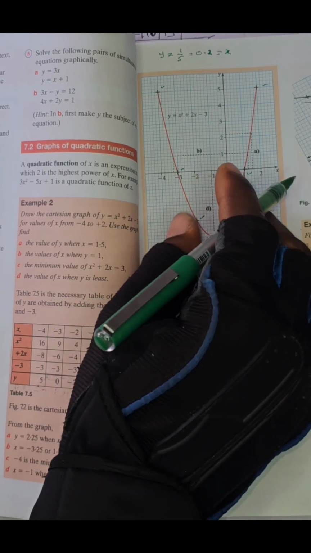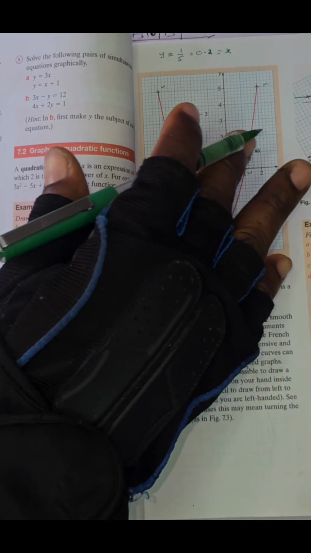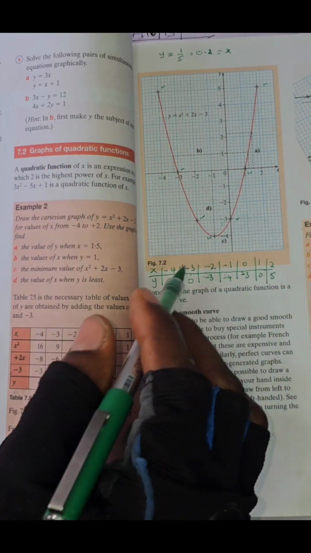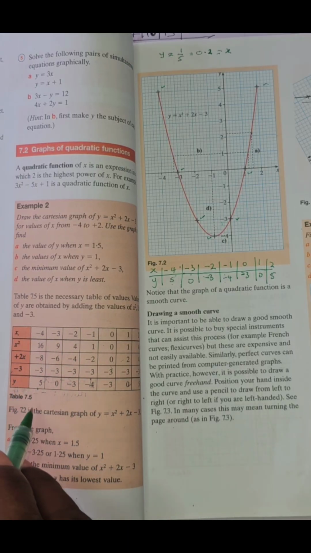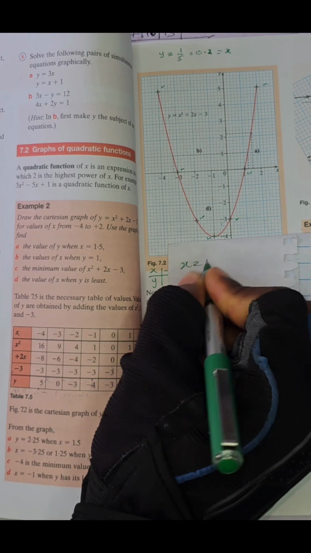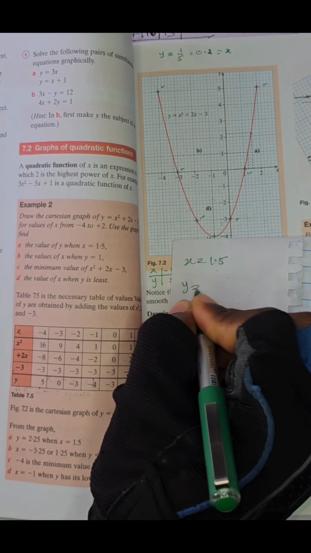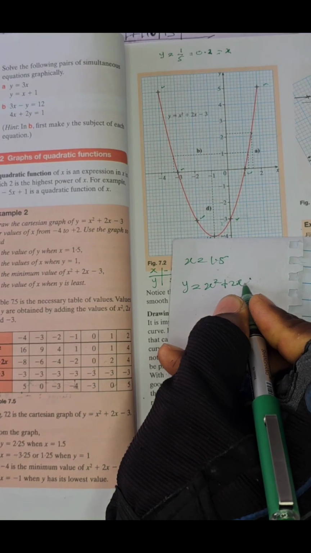1.5. Mind you, if you draw this by yourself, there is a chance that you're going to have a slight difference. For you to confirm the real answer, just put your x as 1.5 and do these calculations here. Let me just solve for one so that we'll see how it is being solved. When x is 1.5, y from the graph is x squared plus 2x minus 3.